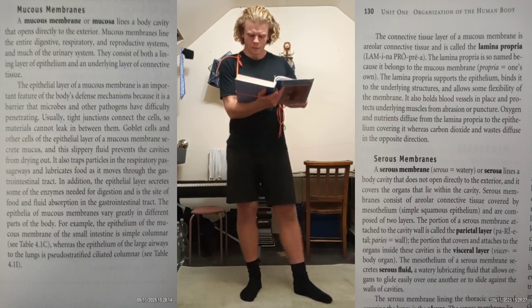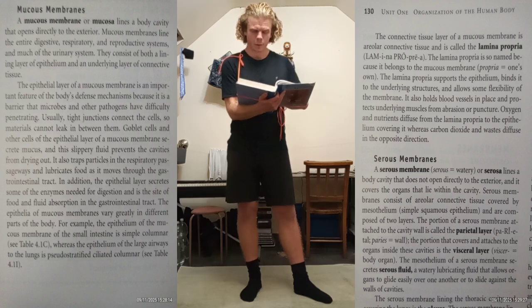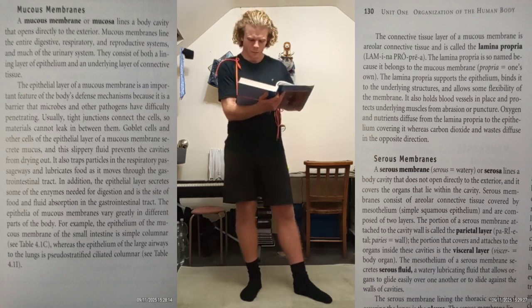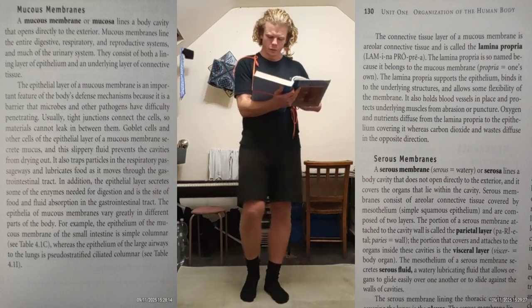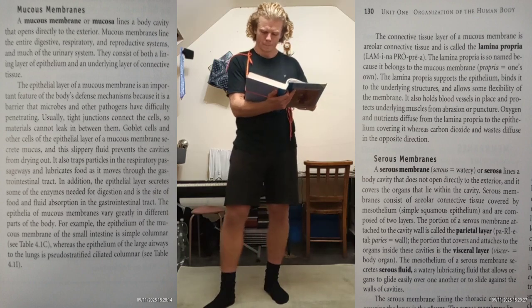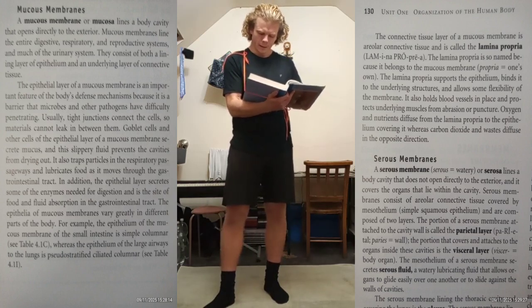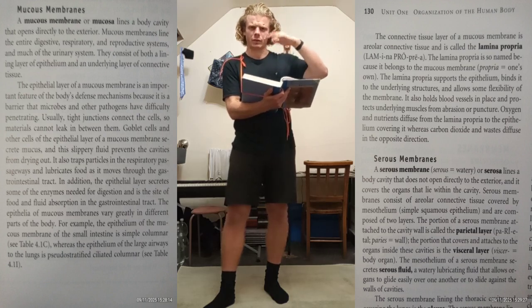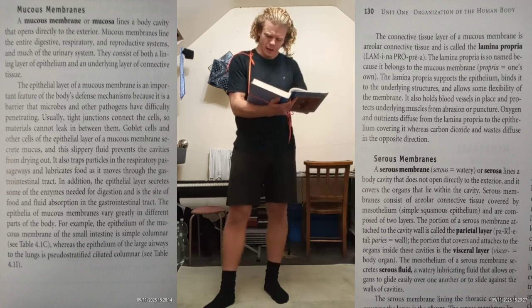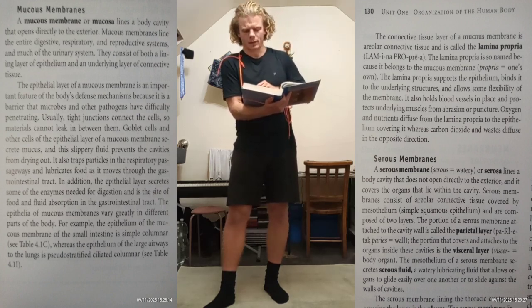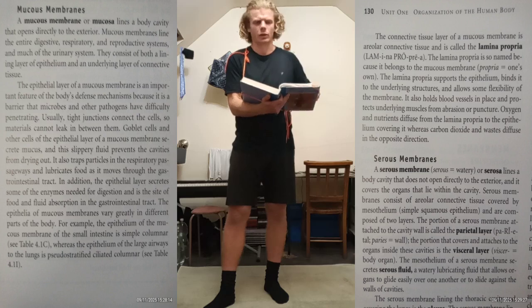The epithelia of mucous membranes vary greatly in different parts of the body. For example, the epithelium of a mucous membrane of the small intestine is simple columnar, whereas the epithelium of the large airways to the lungs is pseudostratified ciliated columnar. So the ones are columnar, and the other ones are pseudostratified. Stratus would be like a stratovolcano in layers, but pseudostratified is not actually layered. And there are these cilia here. This mucous membrane doesn't look the same in all the organs of the body.